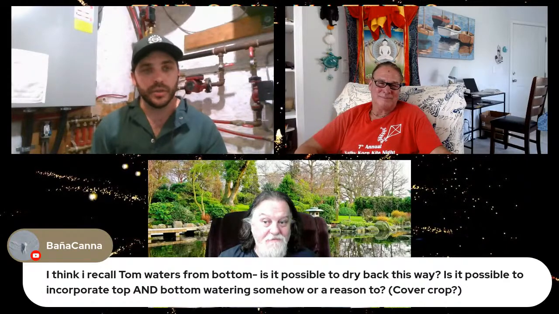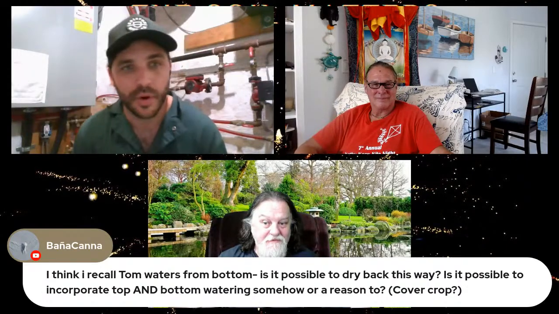I think I recall Tom waters from the bottom. Is it possible to dry back this way? Is it possible to incorporate top and bottom watering somehow, or is there a reason to, or maybe not to, with the cover crops? Tom, you want to take that one? Sure, you can dry back for sure. Just stop watering from the bottom.